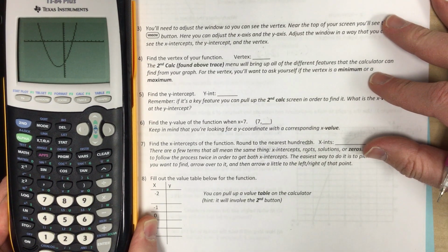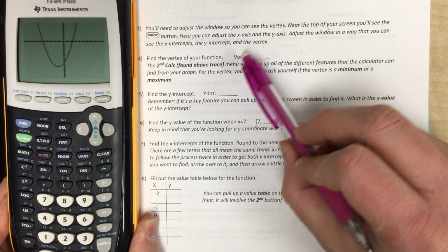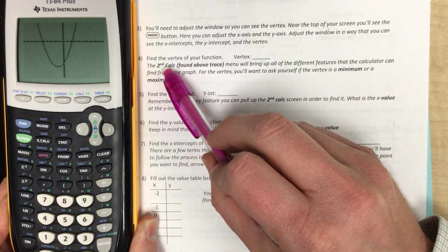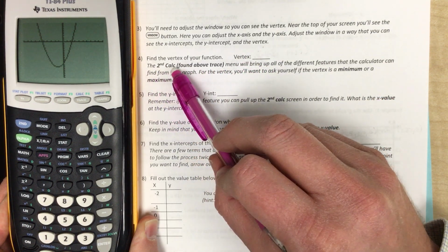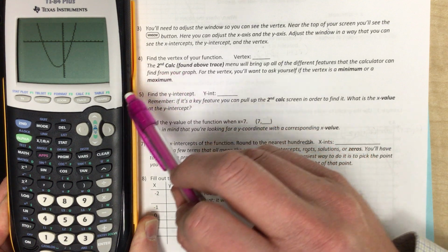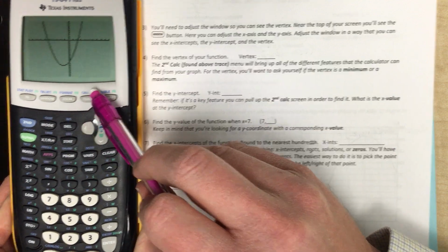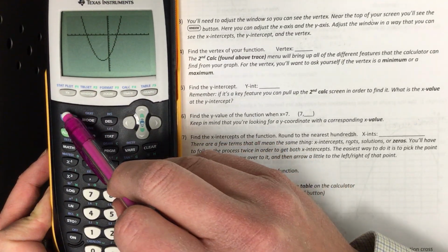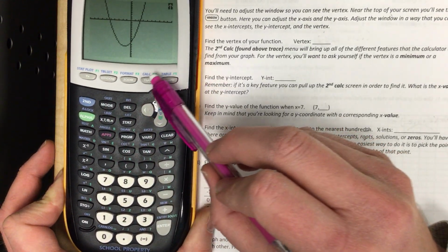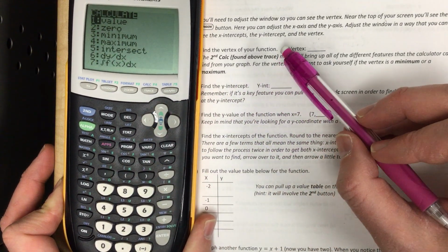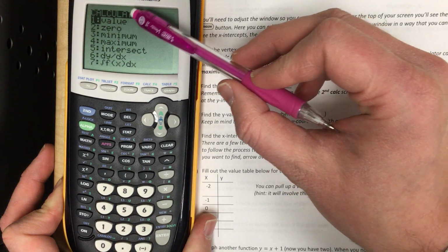Next it says they want us to find the vertex. A lot of these features are going to be in this place called calc, where you click on second trace. So second trace gives you calc. And then here are all of the things you can calculate.